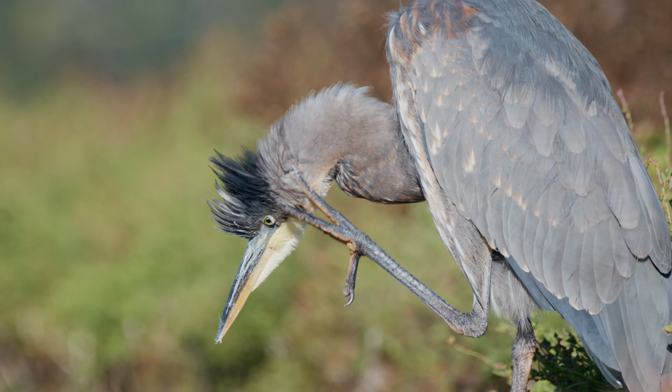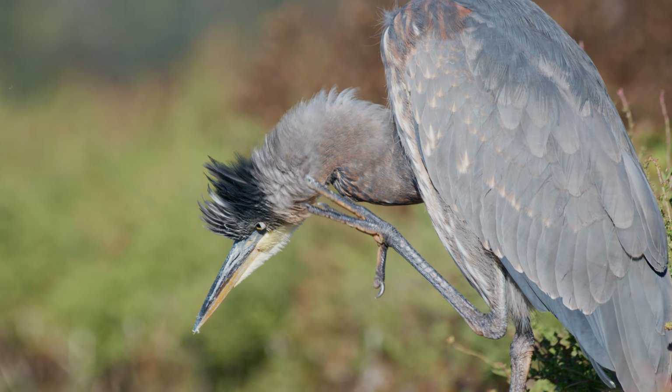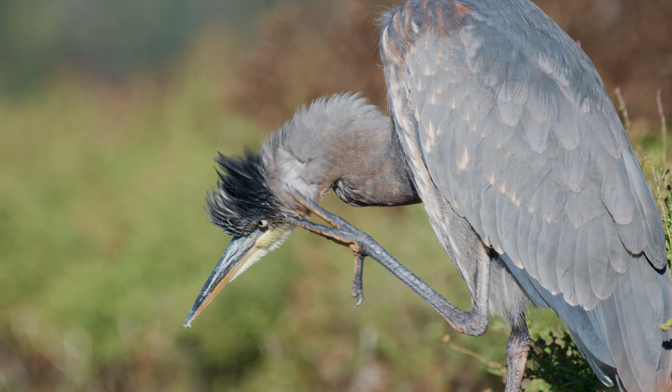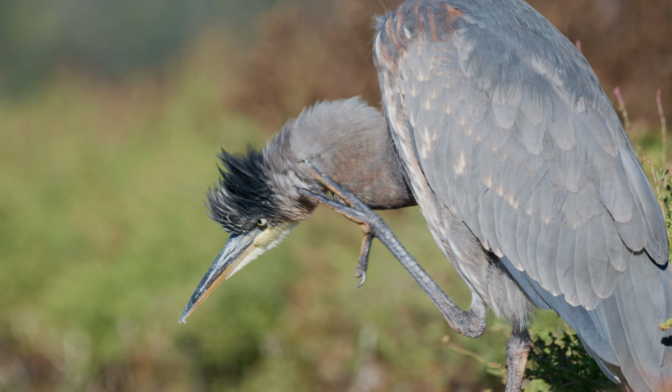I thought it was just super clear. But when I started going through the photos, I noticed that they actually weren't as sharp as I was expecting, given how great the light was.